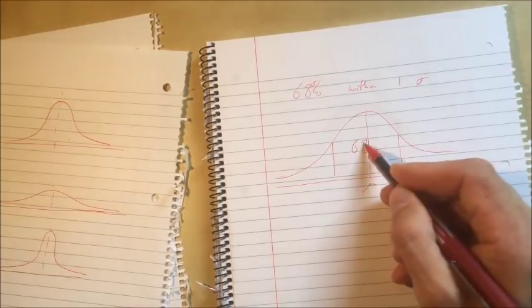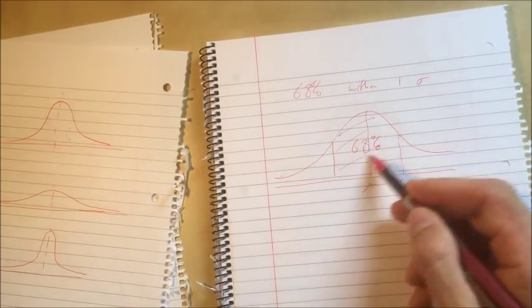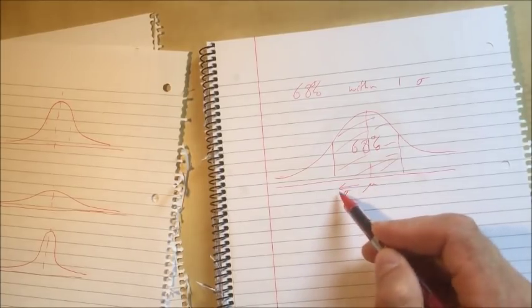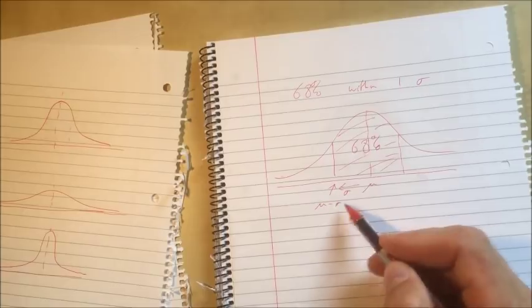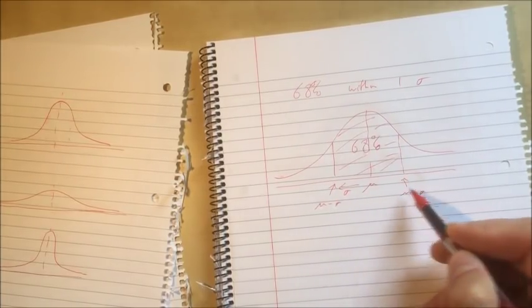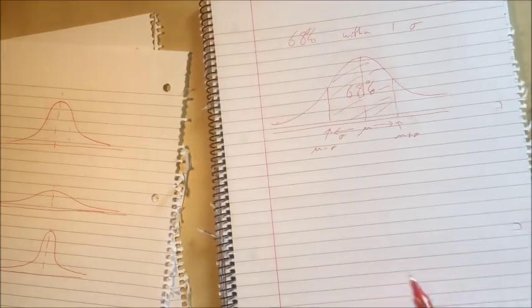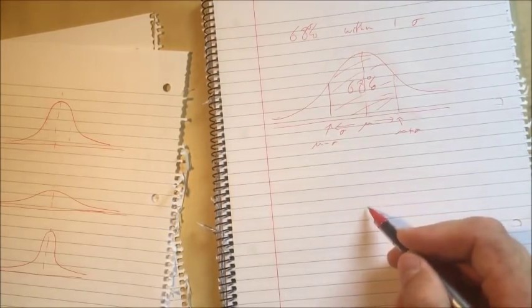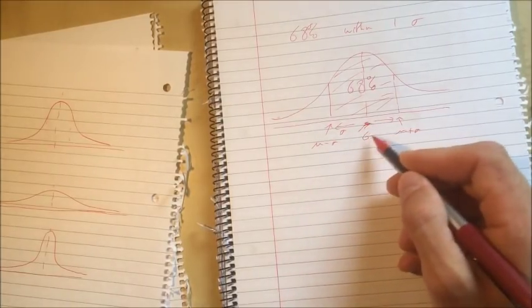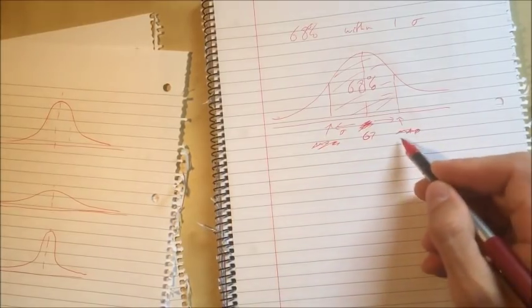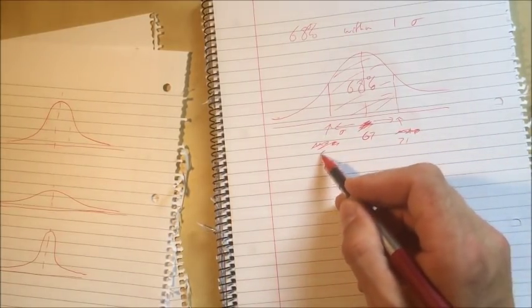68% is the area here. Okay? This is 1 sigma, so this point here, I suppose, is mu minus sigma, and this point here is mu plus sigma. Okay? So if I tell you that I have a population, let's say cars on a motorway are driving at an average of 67 miles an hour, so that's 67 miles an hour, and there is a standard deviation of 4 miles an hour, then that would be 71 and that would be 63.